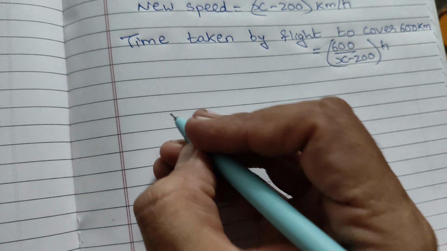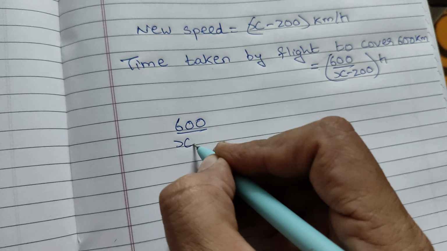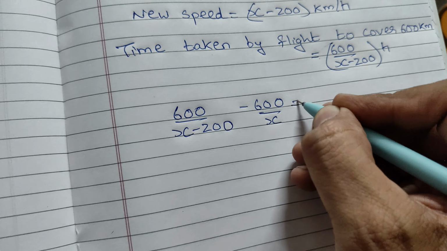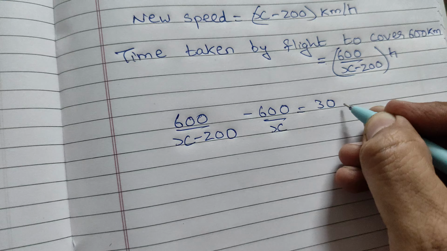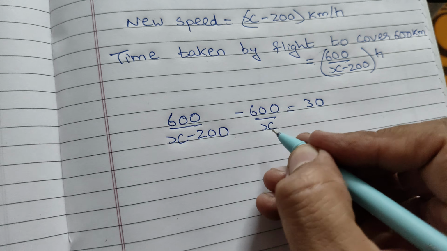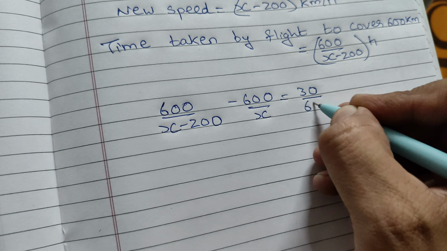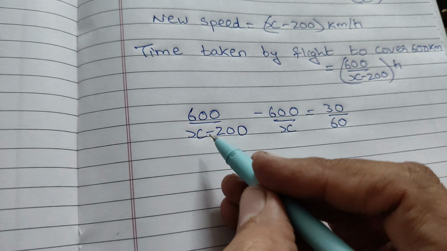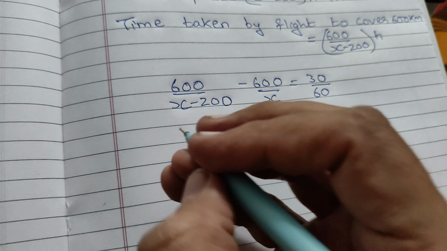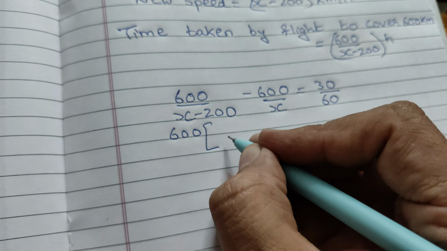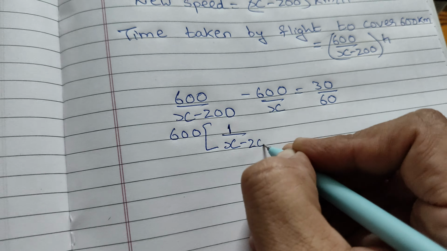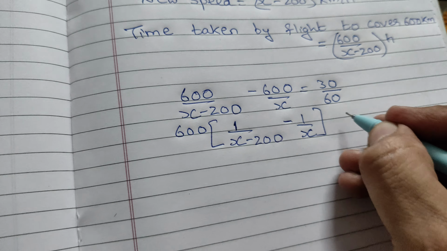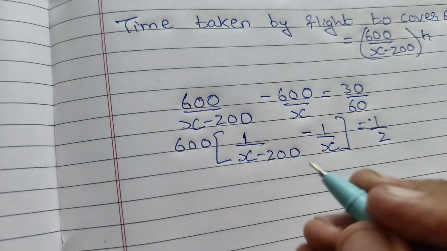So let me take the difference. 600 upon x minus 200 minus 600 upon x is equal to 30 minutes. Because ये minutes में है और speed kilometers per hour में है, so let me convert minutes into hours. Let us divide this by 60 to convert minutes into hours. Now let's go further. Let me take 600 common. So 600 common, what remains? 1 upon x minus 200 minus 1 upon x equal to 30 upon 60 is 1 by 2, right?